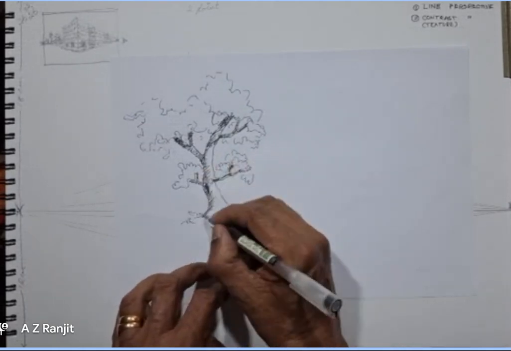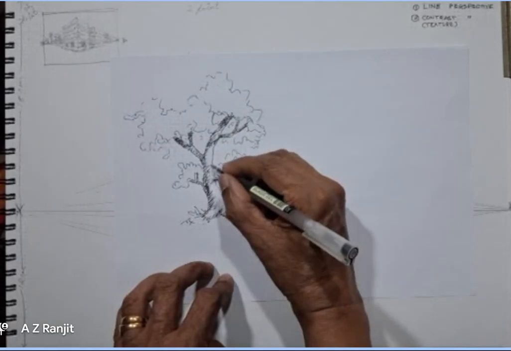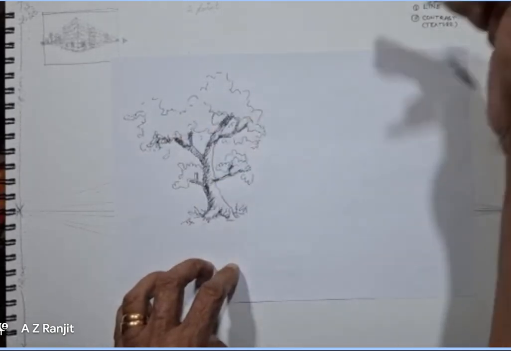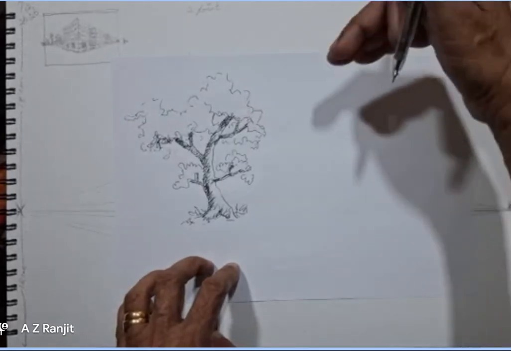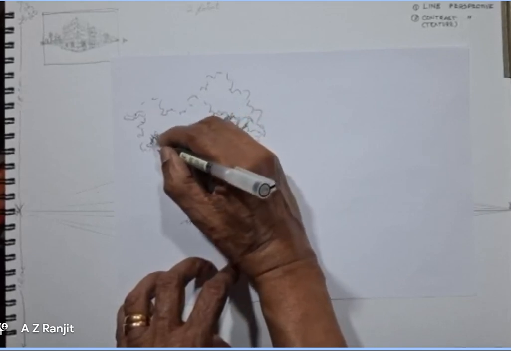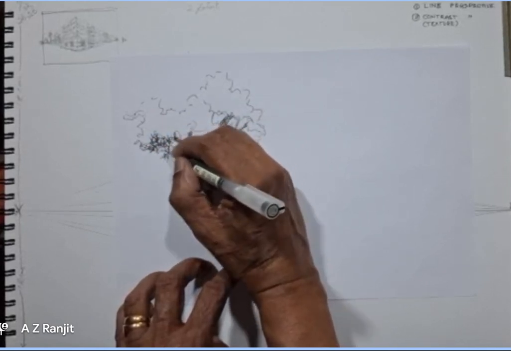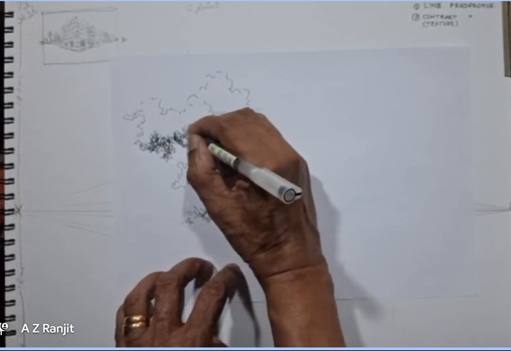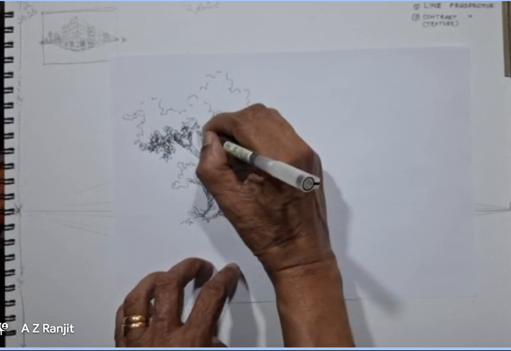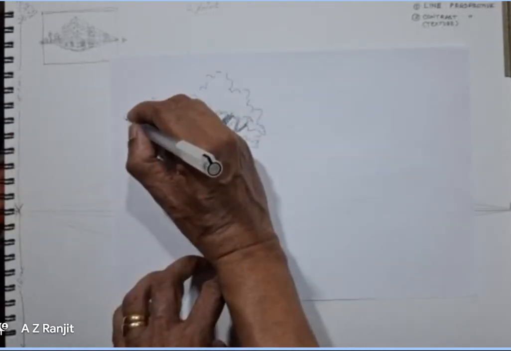Okay, so I'm just going to leave it like that. We can do so much here, but I'm just going to leave it like that. Now, though the light is coming from this side, it will be from above, right? Sunlight. So this part will be very dark, isn't it? Because that's under the shadow, under the canopy, so there'll be heavy shadow there, on the left side, right?